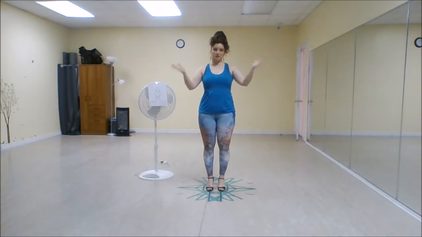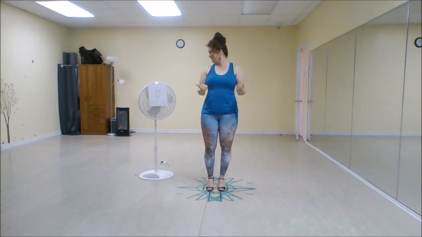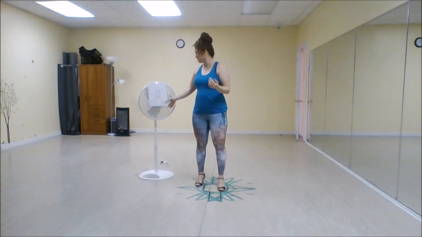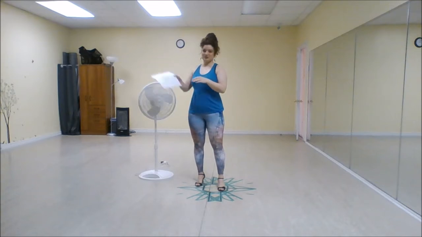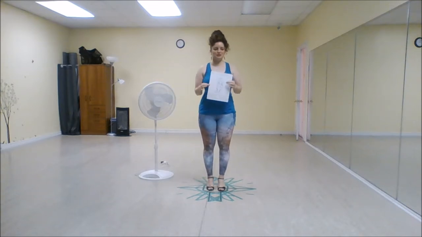If you look at it with different eyes, every step becomes an opening for so many possibilities. So let me explain what I mean. We've got our little grid of possibilities here that I created.